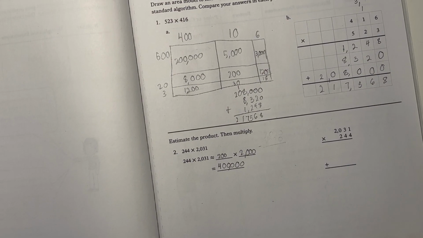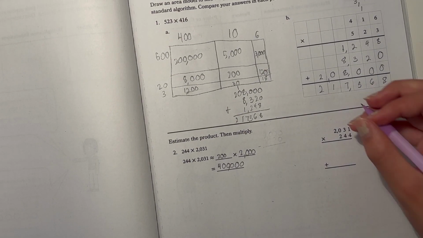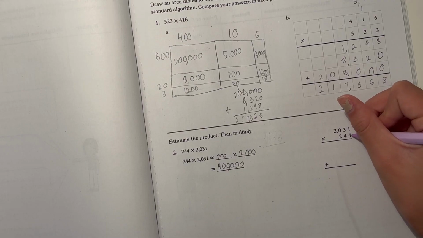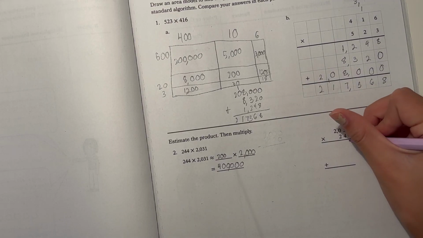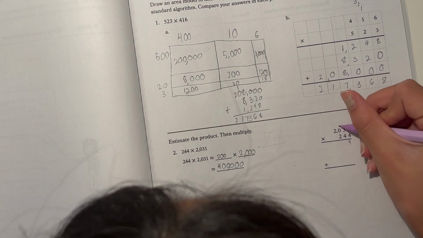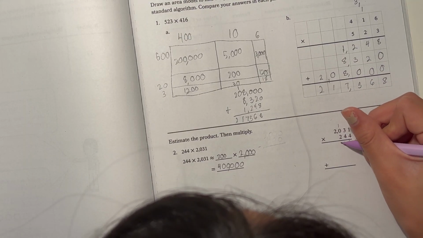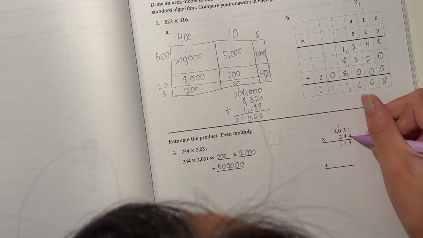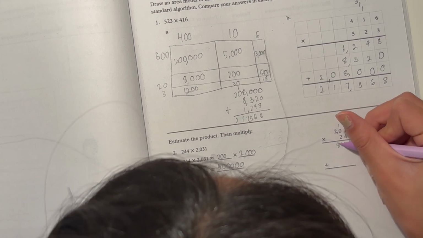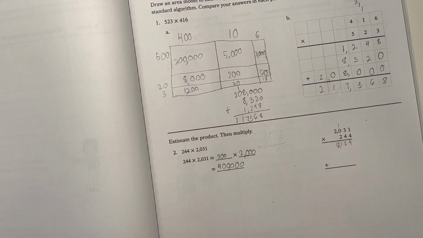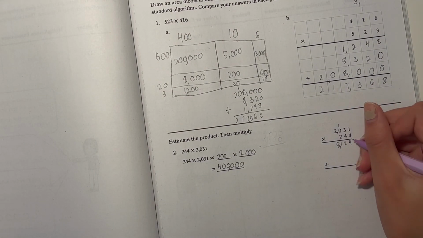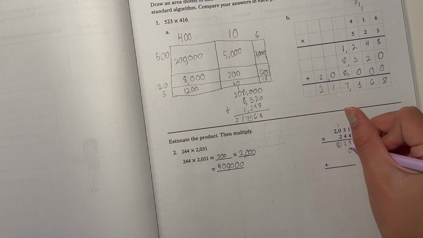So now let's find the actual product. 4 times 1 equals 4. 4 times 3 equals 12. 4 times 0 equals 0, plus 1 equals 1. And then 4 times 2 equals 8. So this one's 8,124. Now, since we're going to the tens place, we have to add our 0.